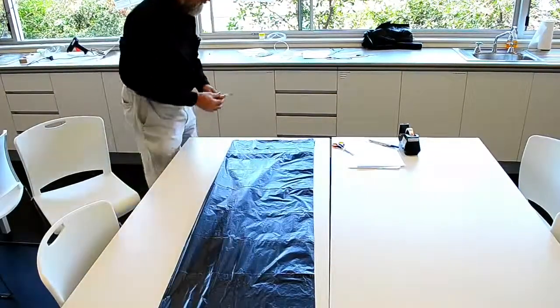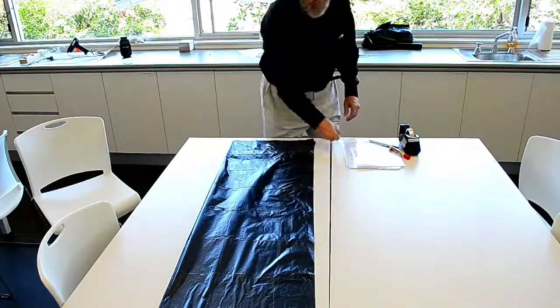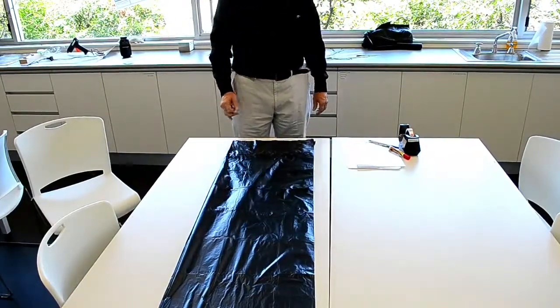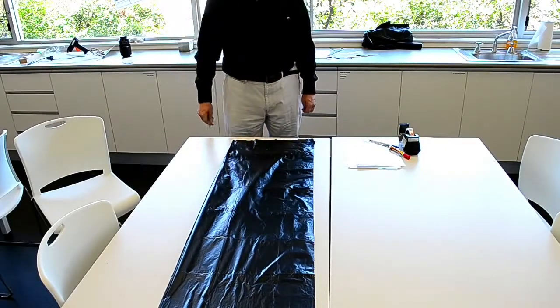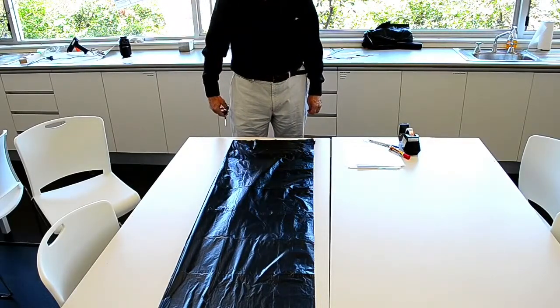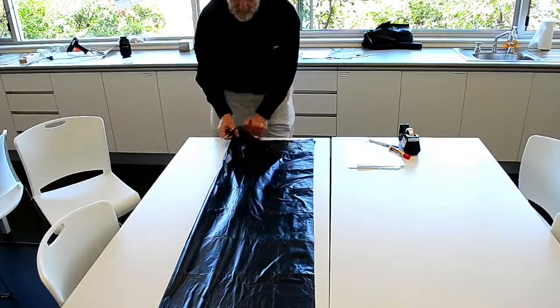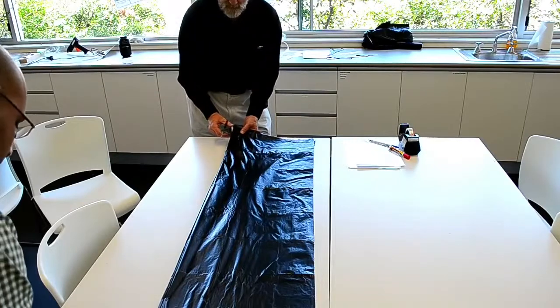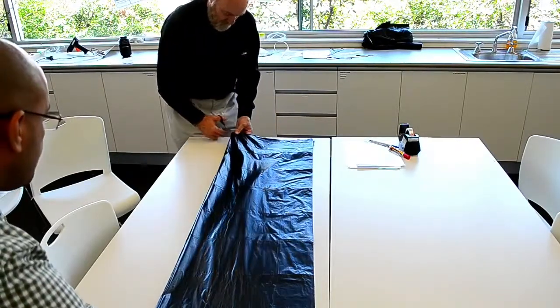So having done that, you can now cut this. It's helpful if you can get an assistant to hold the other end of the plastic bags whilst you cut. This puts some tension on the bags and allows them to be cut easily. So if you could hold both top and bottom, that'd be great.